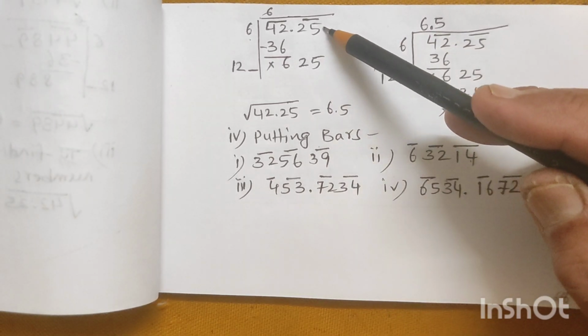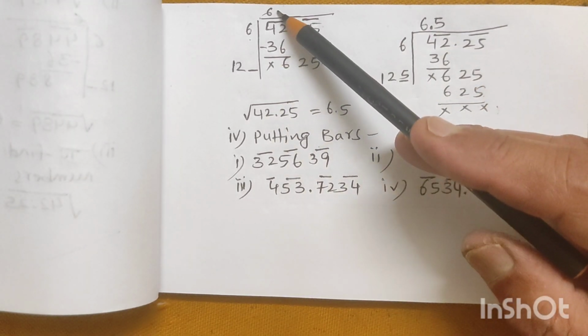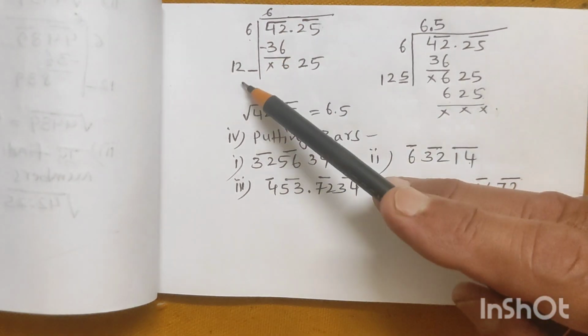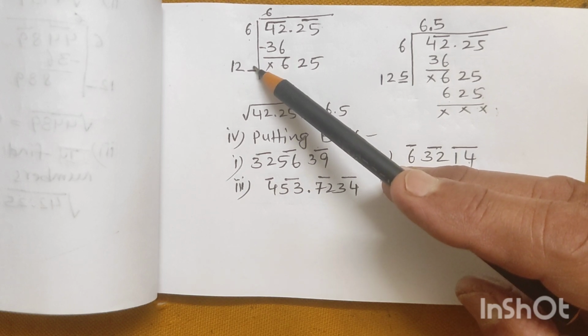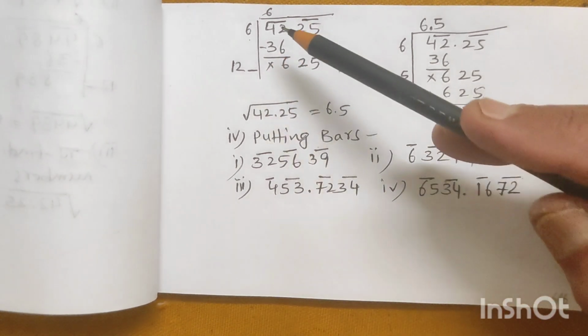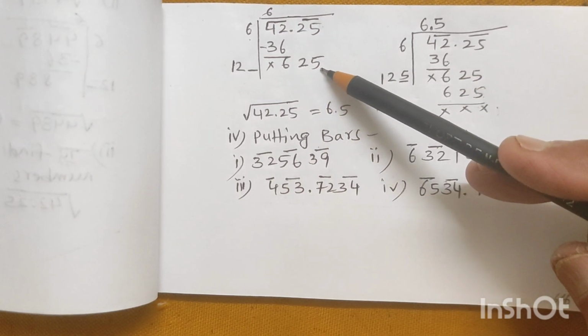Now we take down the next bar 25. We double this quotient. 6 double of 6 is 12. Then we have to find one digit here. The same digit will be written over here, so that the product of this number and this digit is less than or equal to 625.